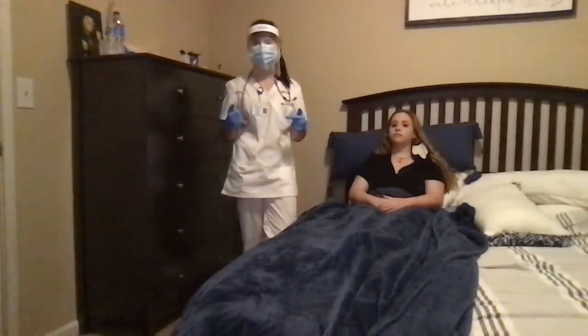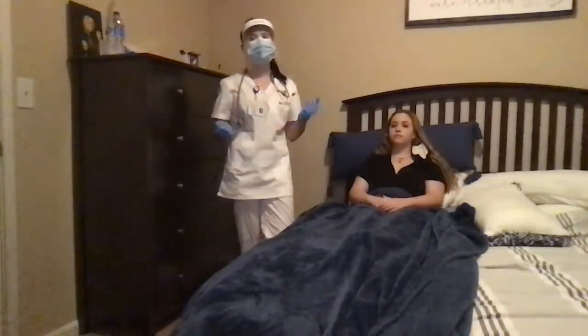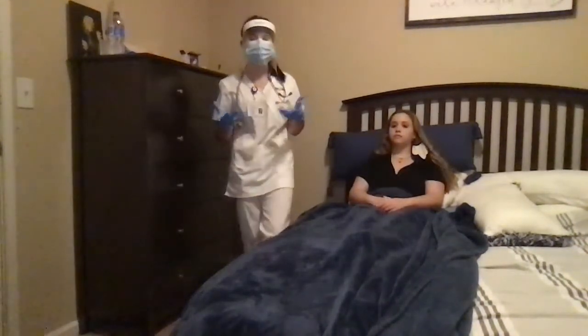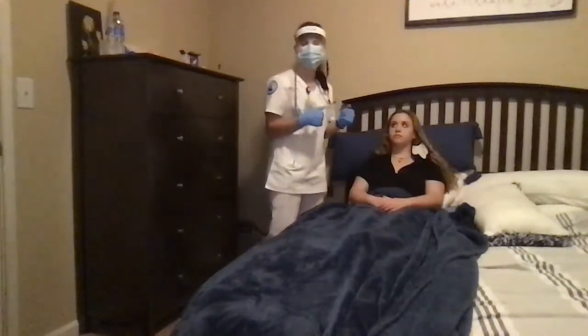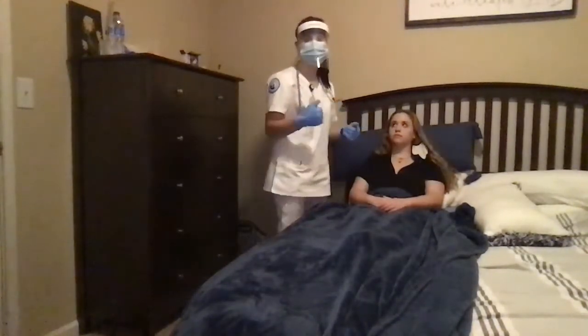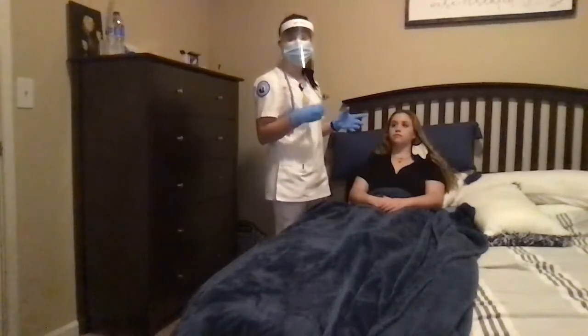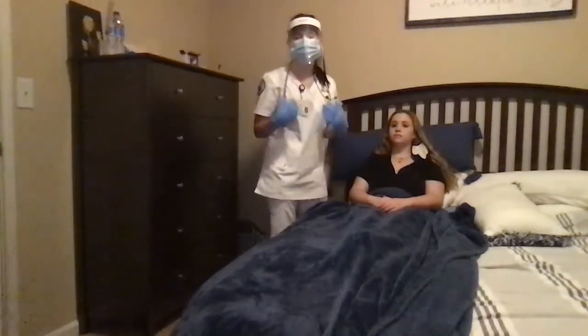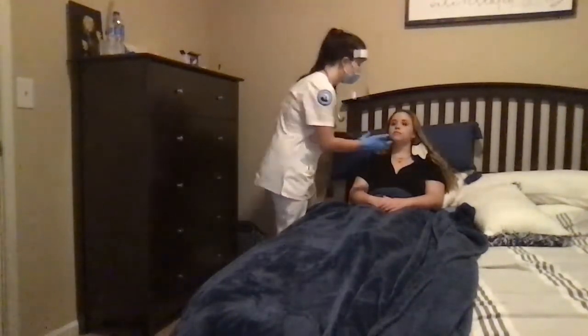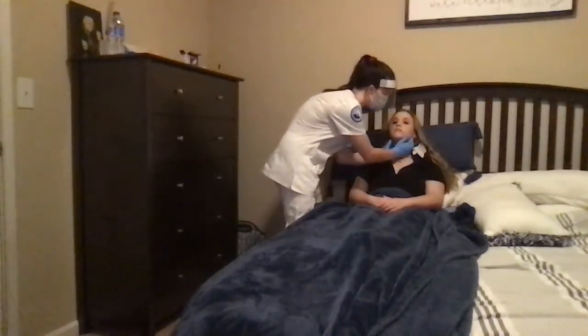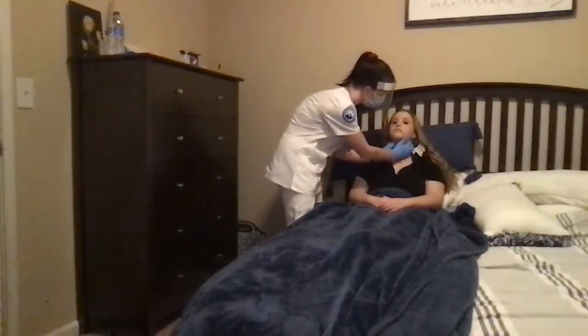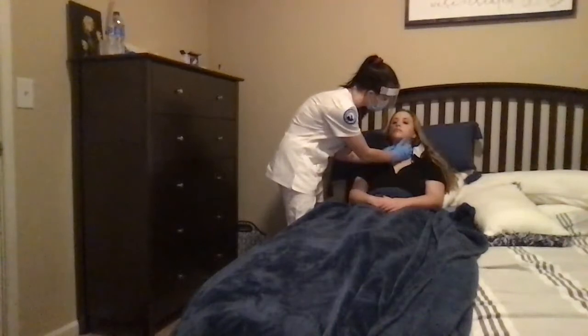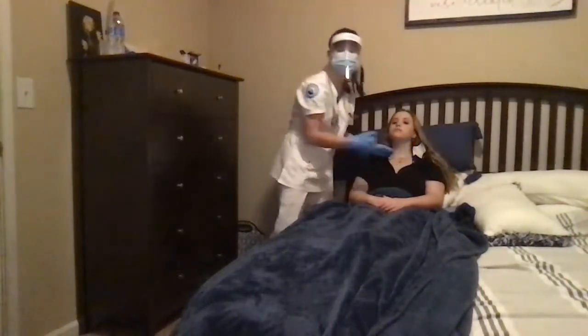Then I'm going to palpate and inspect the thyroid there for tenderness, bumps, anything like that. You don't want to feel any of those, and if you do, of course, note it, chart it, and make sure. Okay, so I'm going to go ahead and palpate for any kind of abnormalities. Okay, she seems good.